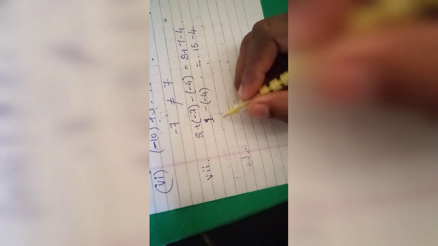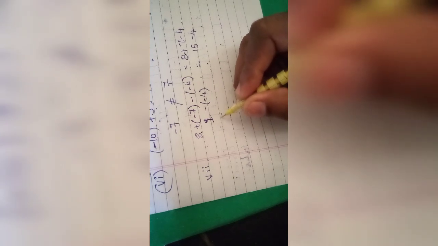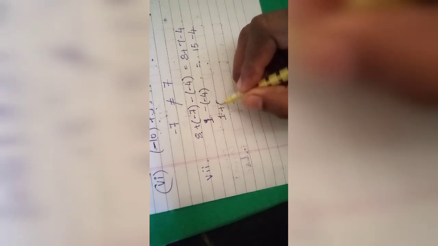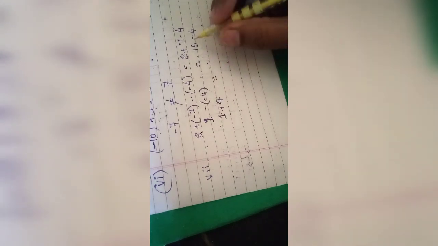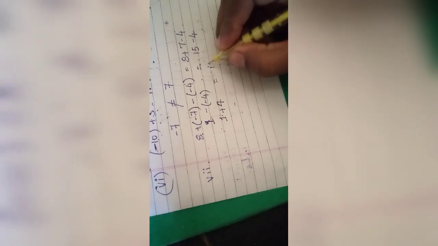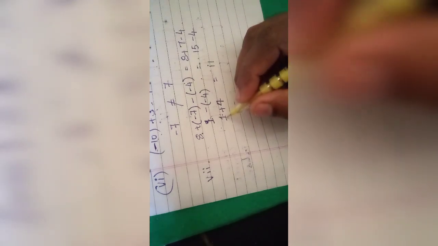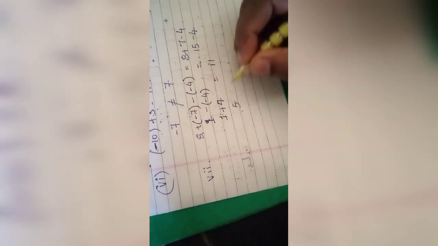In the next step, I get 1 plus 4, which is 5, and here 15 minus 4 is 11. 5 is not equal to 11 in any case. So the statement is incorrect.